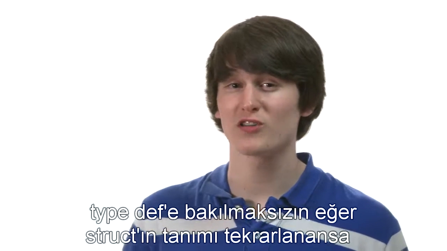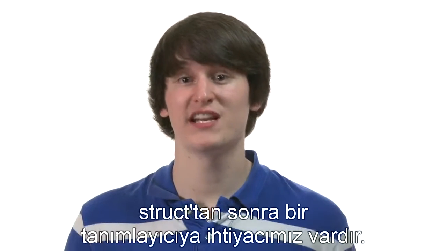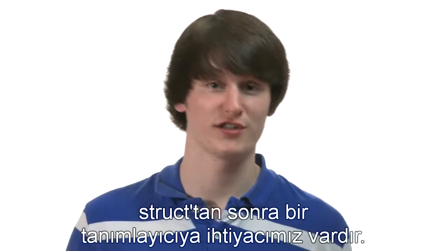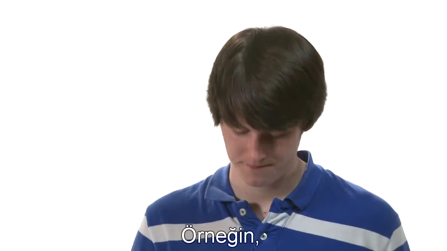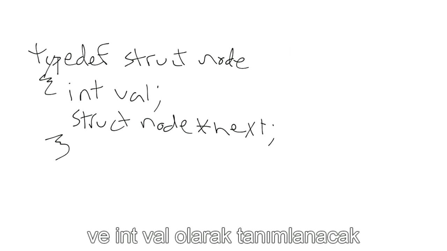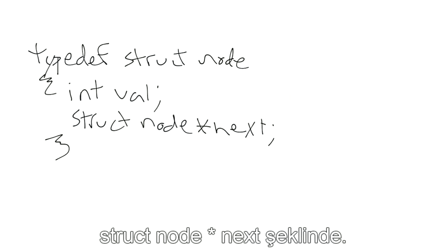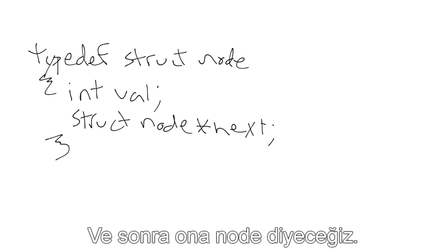Note that regardless of the typedef, we need the identifier next to struct if the definition of the struct is recursive. For example, typedef struct node, and it'll be defined as an int val, and it will have a pointer that points to another struct node, as in struct node star next. And then we'll call it node.